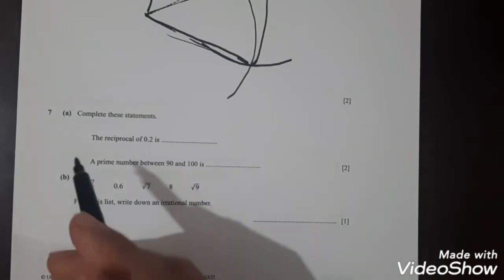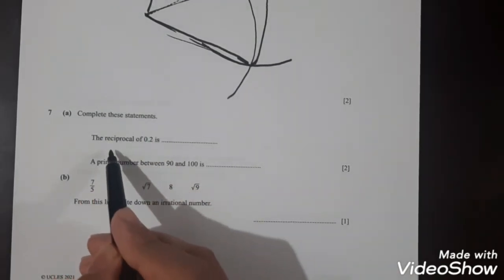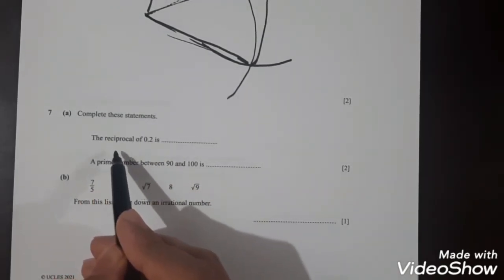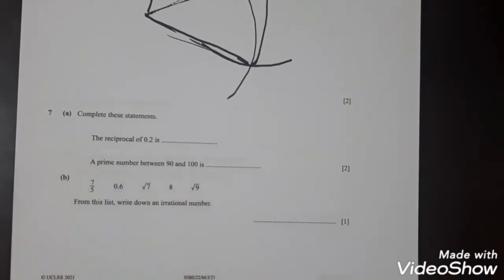Like this, we will draw the rhombus with side length of 6.5 centimeter. Then question 7a states complete these statements. The reciprocal of 0.2 is over here.